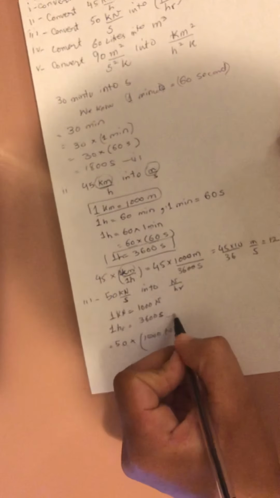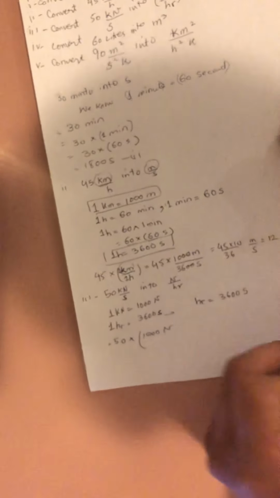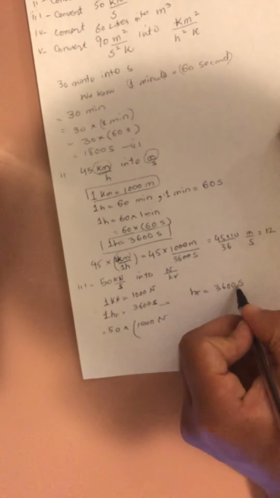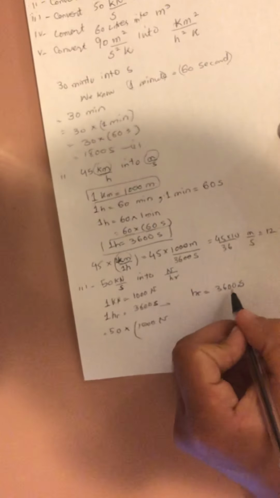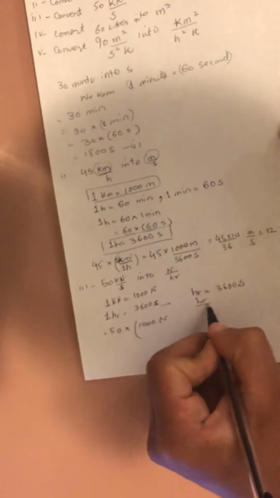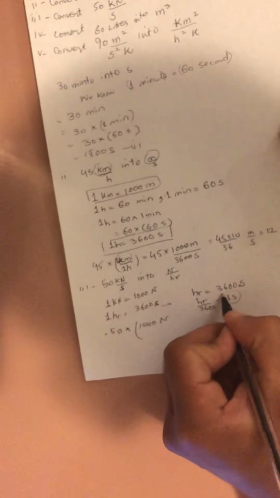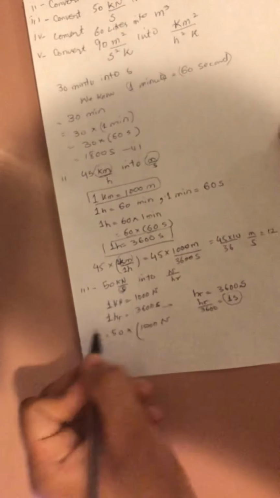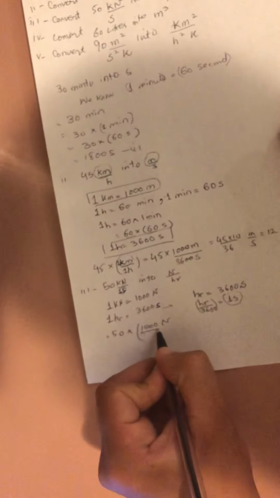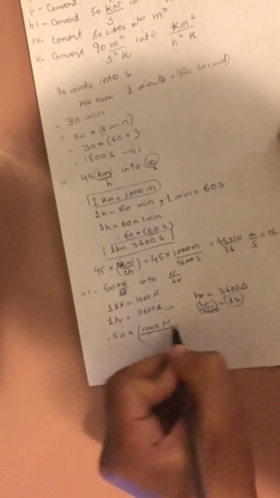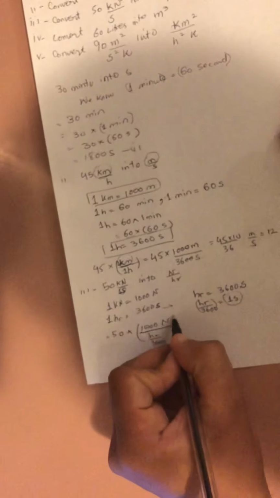We know from this relation that 1 hour is equal to 3600 seconds. So this is actually multiplied by second. You can move this 3600 to the other side so that you get hour divided by 3600 to get 1 second. Now replace 1 second by hour divided by 3600.